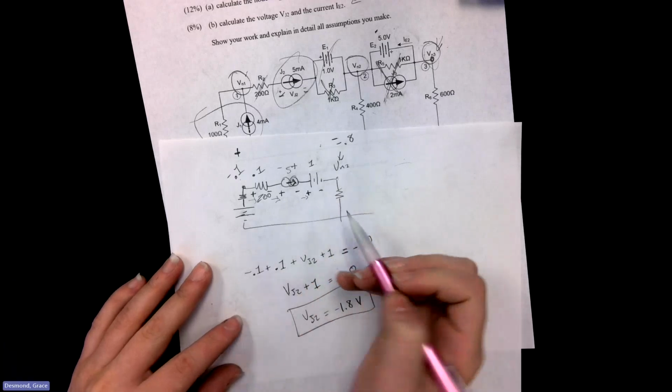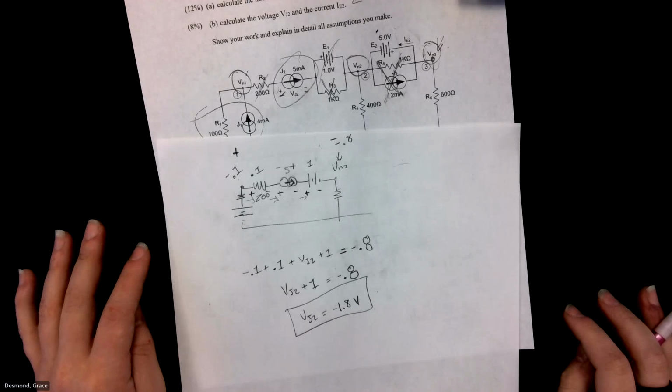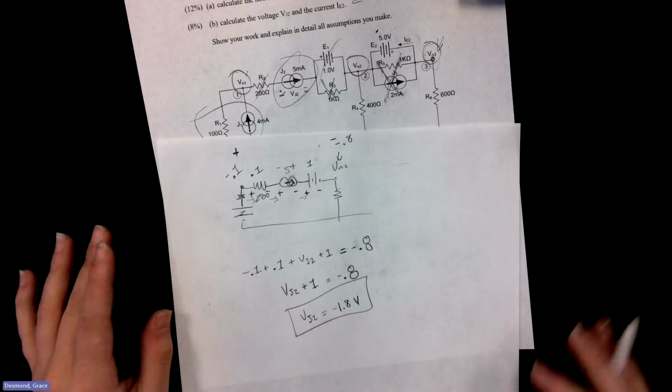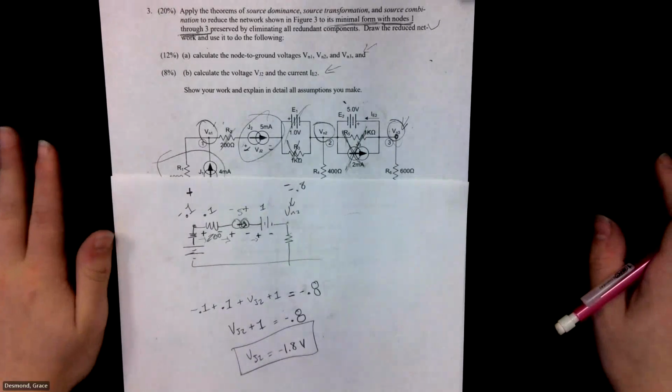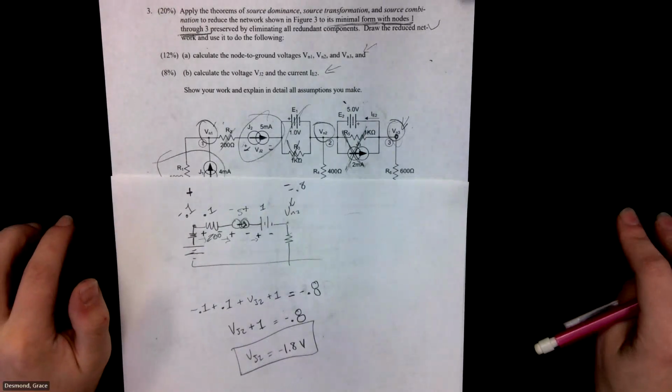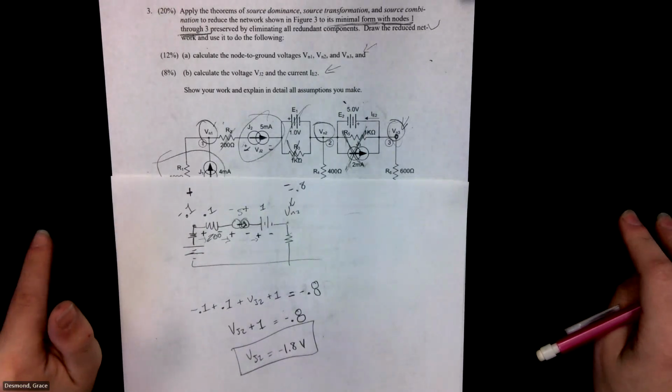So actually, the battery is actually kind of passive, but that's besides the point. We have one more thing we need to do. We need to find the current. How do we do that? You do the same thing.